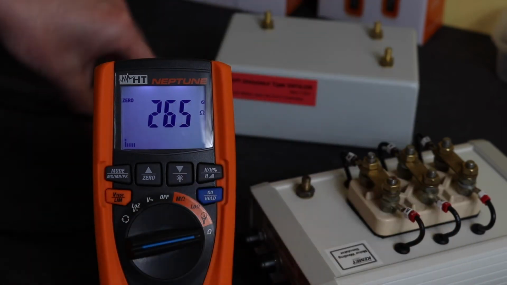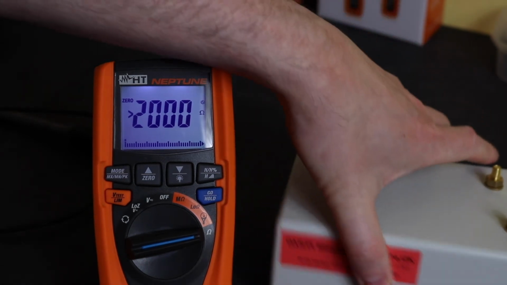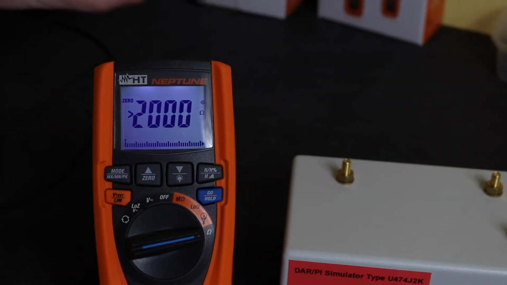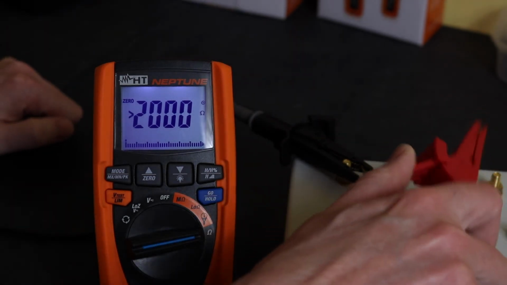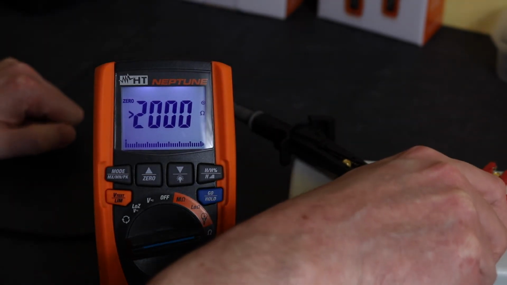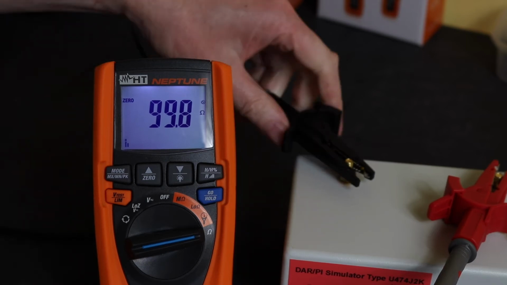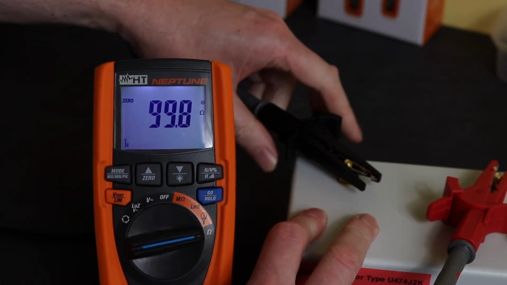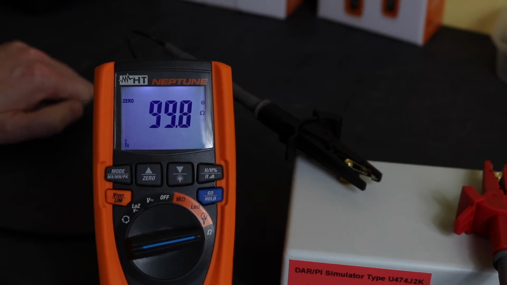Sometimes I do have issues with these instruments with the high current, because that's actually an inductance in there, not straight resistance. This box here is straight resistance, which is 96.5 ohms, and we're reading 99.8 ohms on the other one.